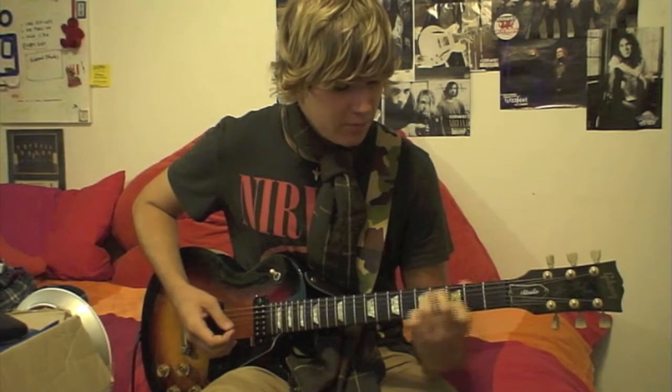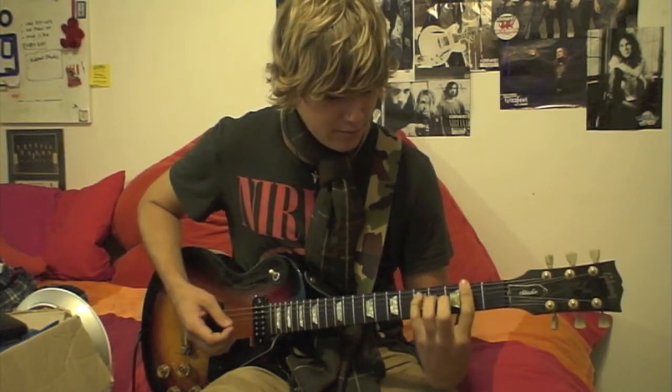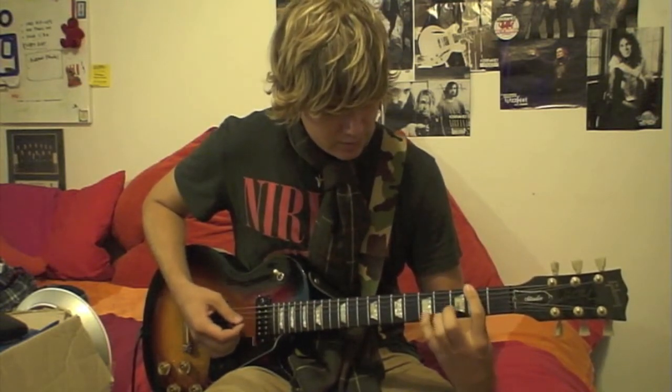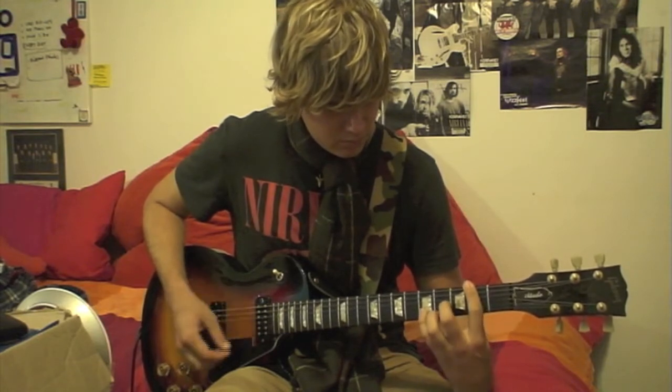If we move this up, so bar the 2nd fret, there we've got a nice D. And the same with the D. If you move that up, you can actually make an E. And you can do that throughout the whole fretboard.